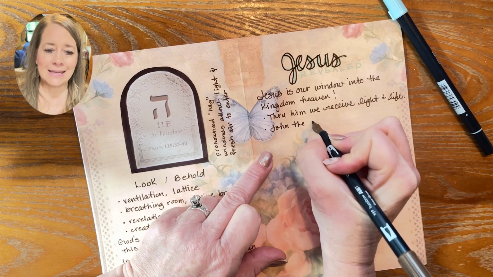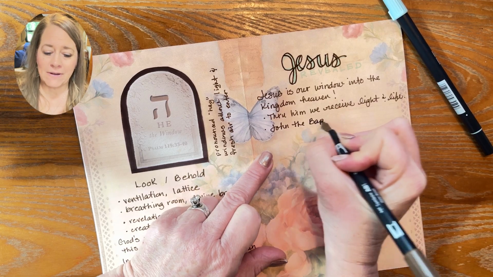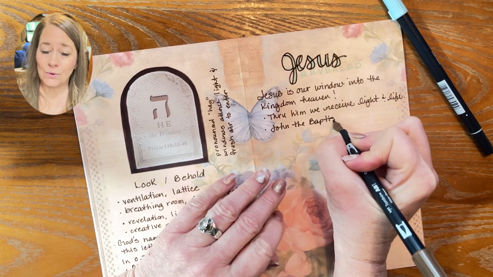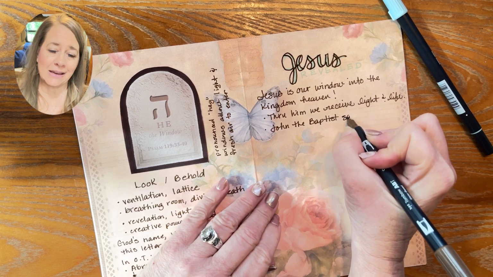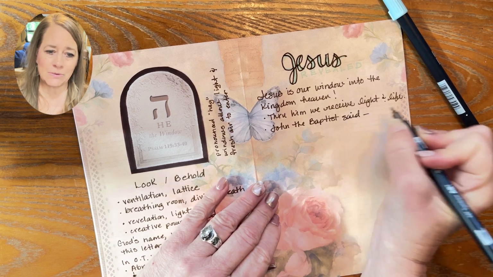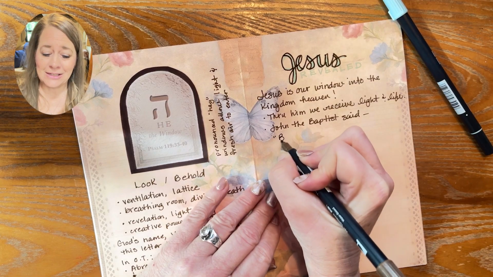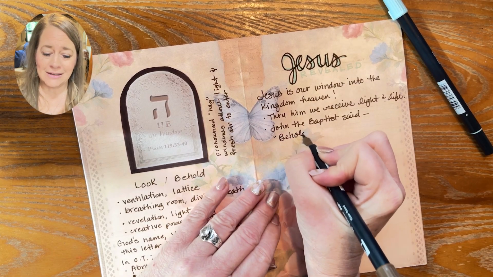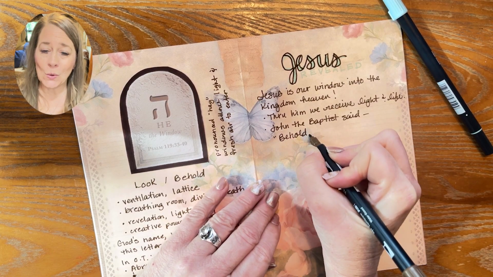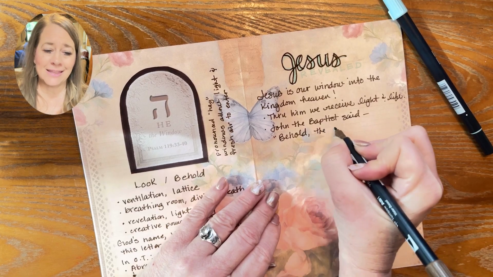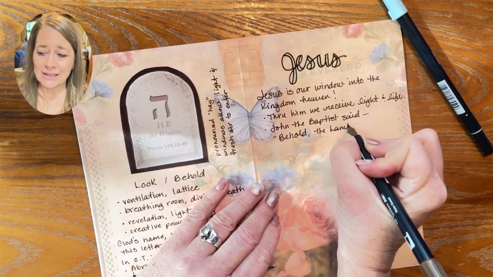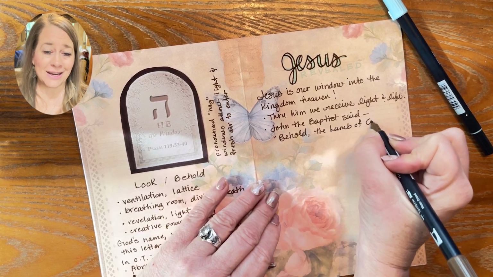So next, I'm moving on to the fact that through Jesus, we receive light and life. And this is found in John chapter 1. And then also in the book of John, John the Baptist says, "Behold the Lamb of God." And this word, behold, has really caught my attention.